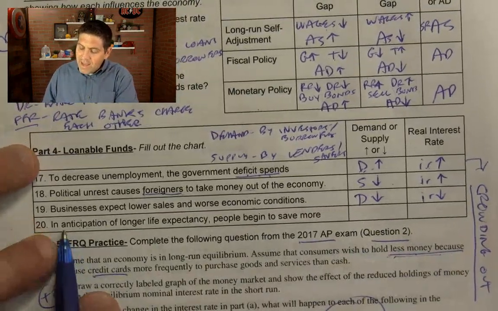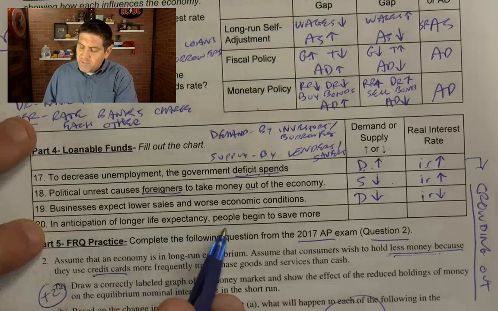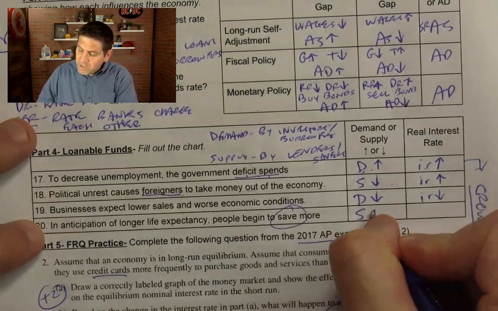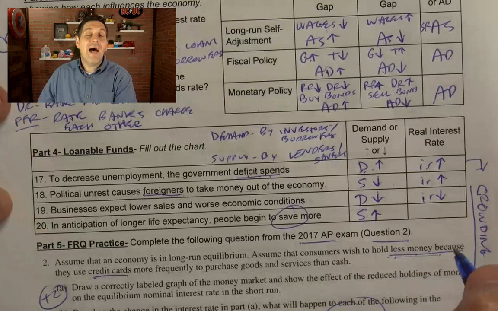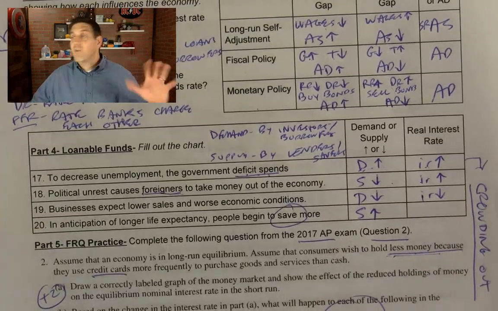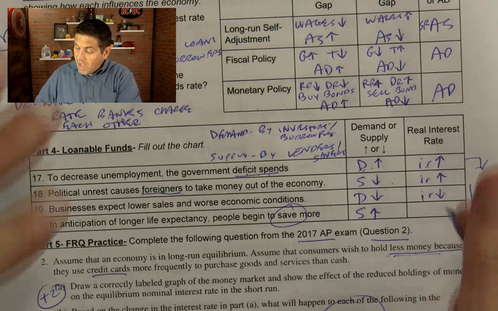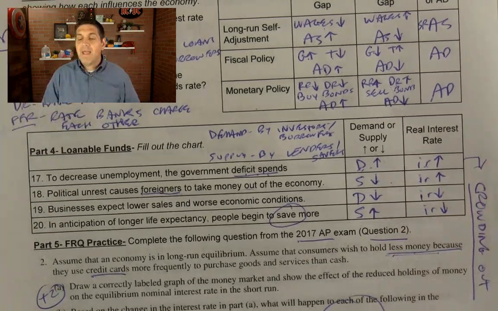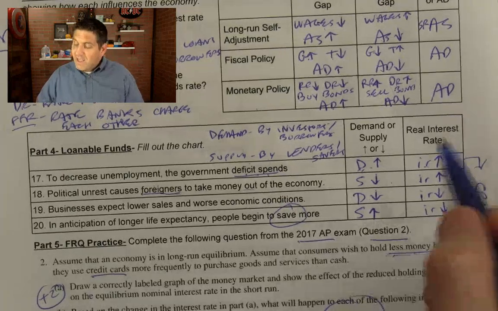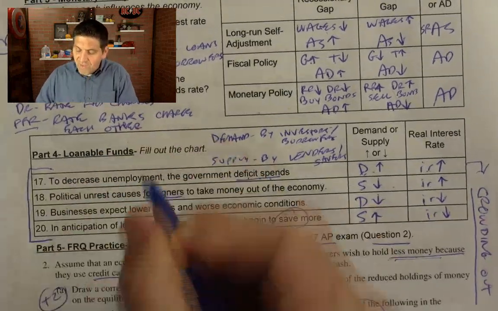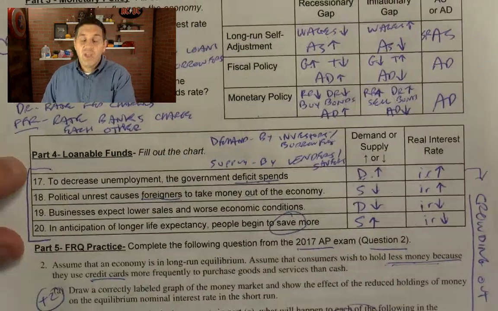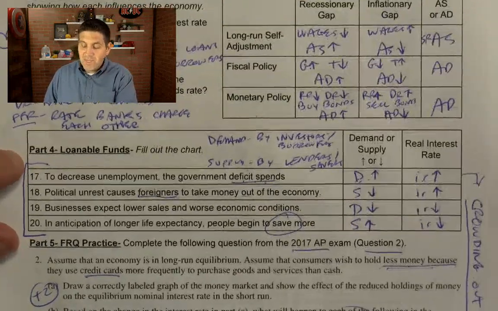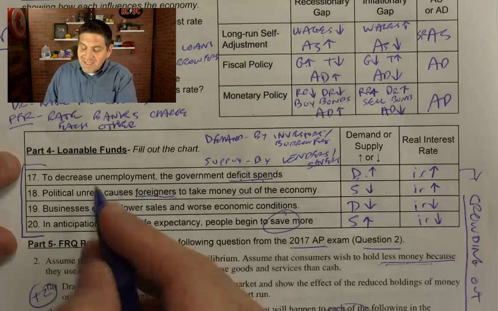And last one, in anticipation of longer life expectancy, people save more. If people save more, that's going to lead to more supply of loanable funds because now there's more money available to borrow and to lend out. So interest rates would go down because supply increased. Hopefully that makes sense. Between these 4 different scenarios, you're pretty much going to get the majority of the questions that you're going to see on a free response.